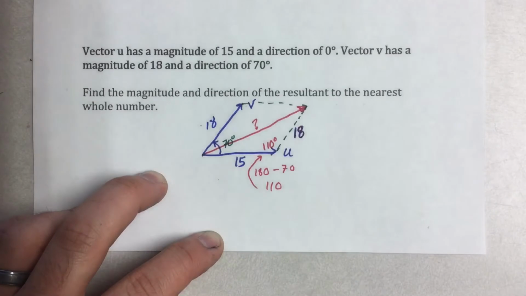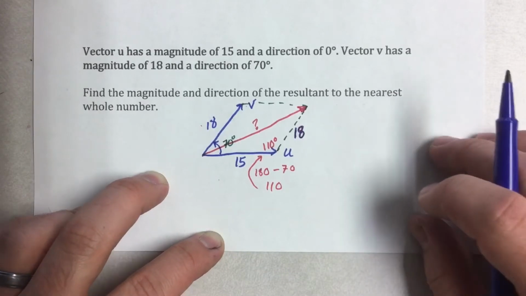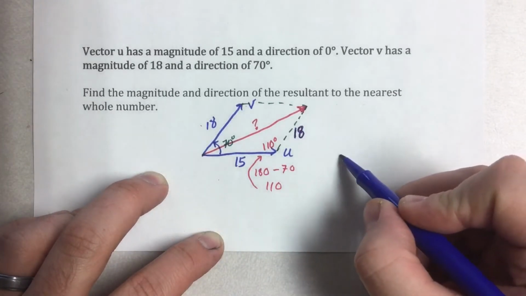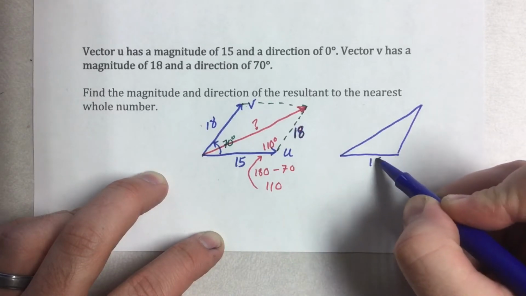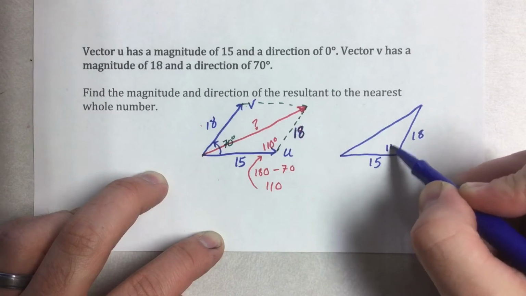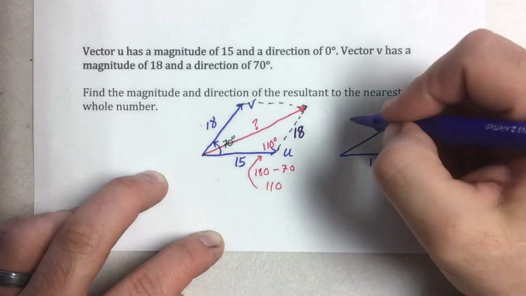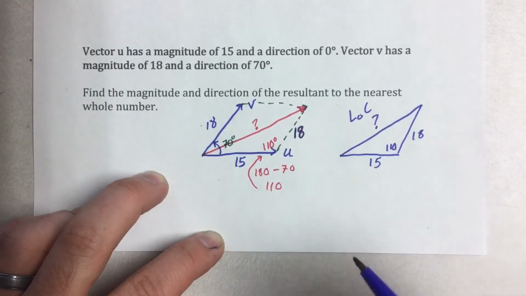You knew there was a reason for learning all these properties in geometry, right, not just sitting through the class. You actually use the properties elsewhere. So looking here, I have this obtuse triangle. We have 15, 18, and 110. We desire this length. That looks easy enough with law of cosine. That's going to give me the side length that I desire.